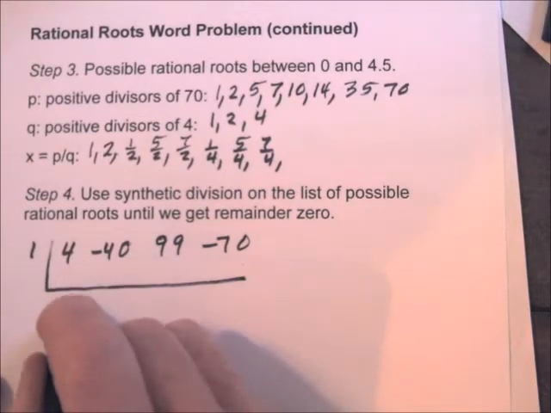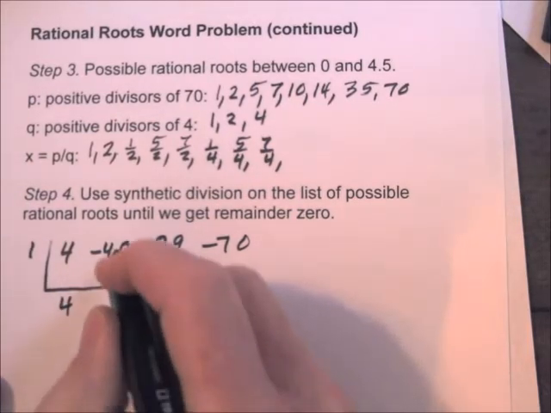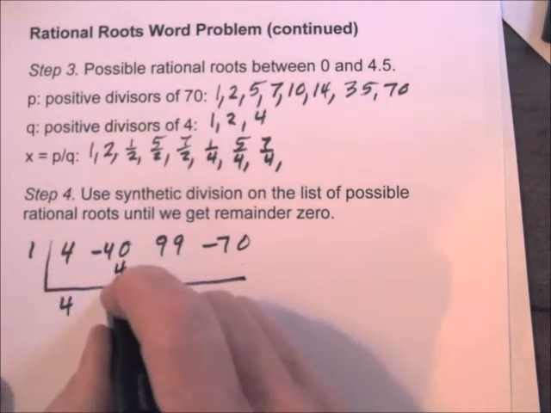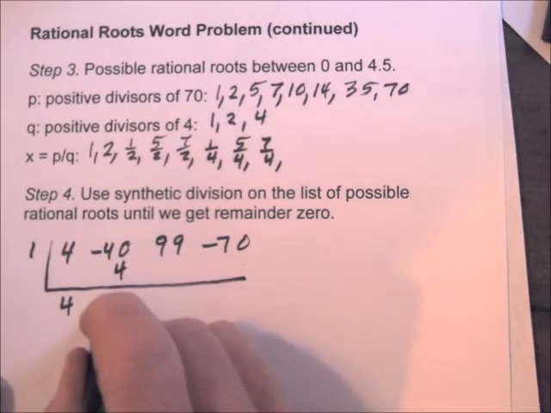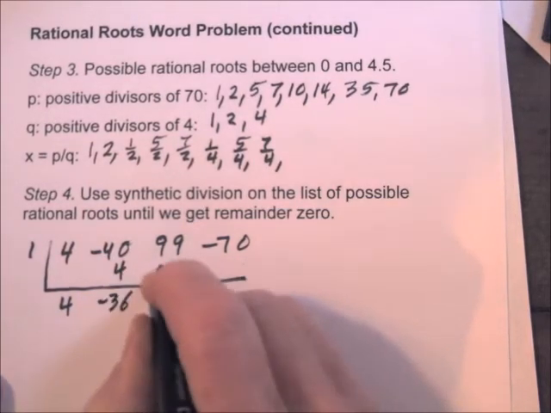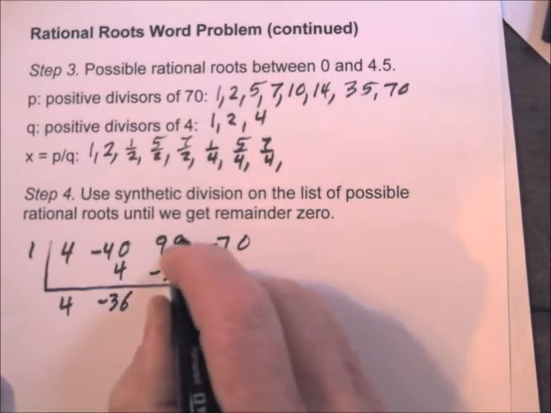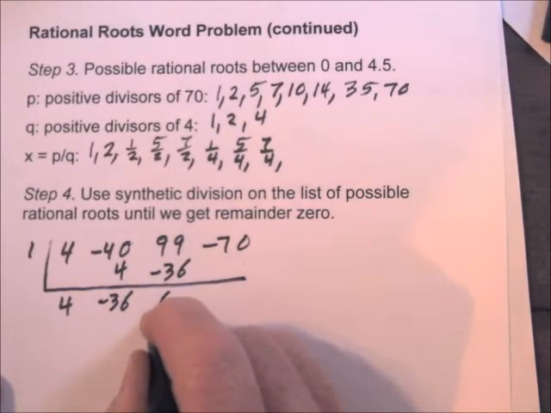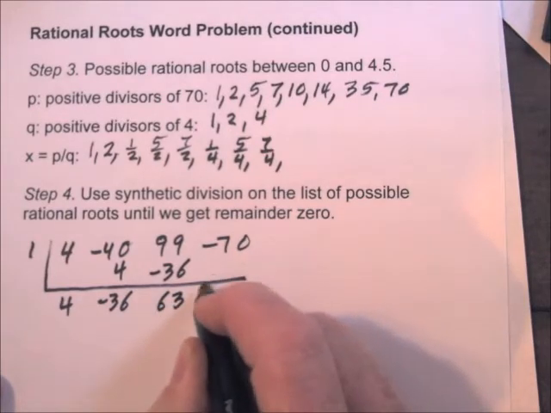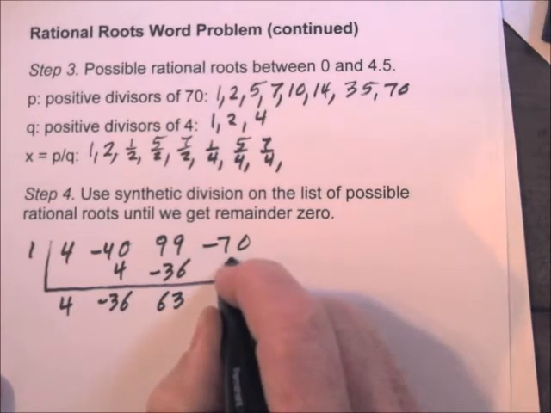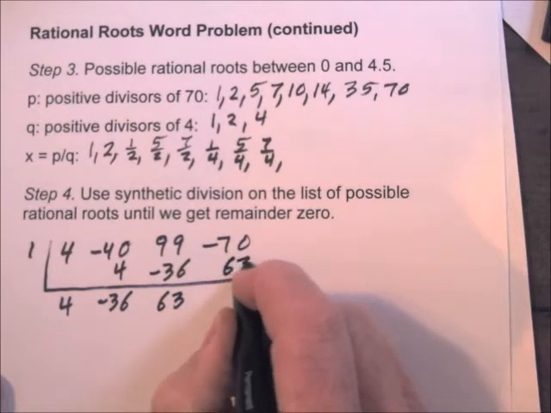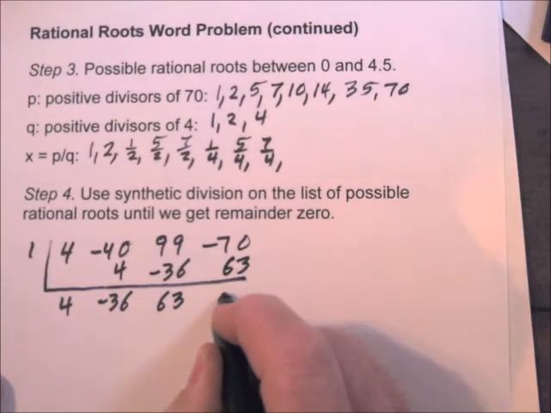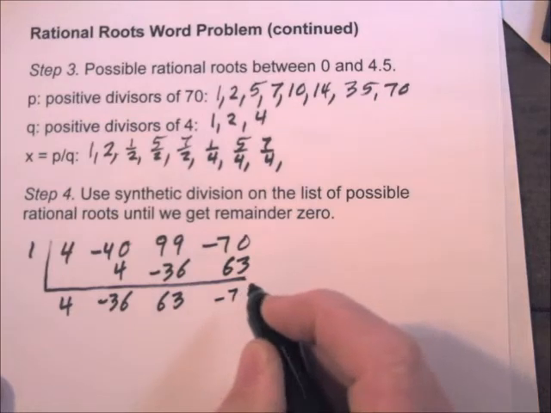Bring down the 4 and multiply, add, multiply, add. 4 times 1 is 4. Negative 40 plus 4 is negative 36. Negative 36 times 1 is negative 36. 99 minus 36 is 63. 63 times 1 is 63. Negative 70 plus 63 is negative 7, so that doesn't work.